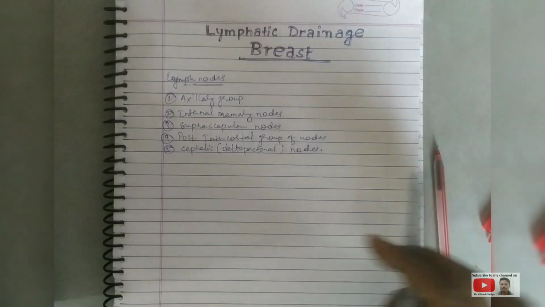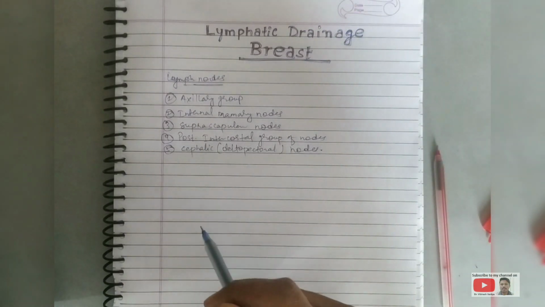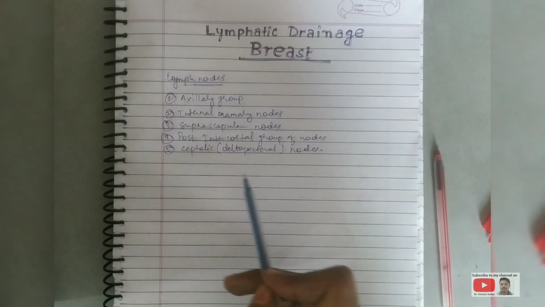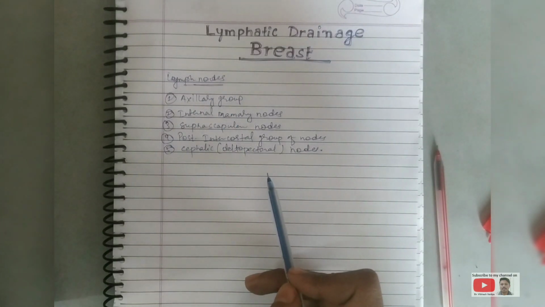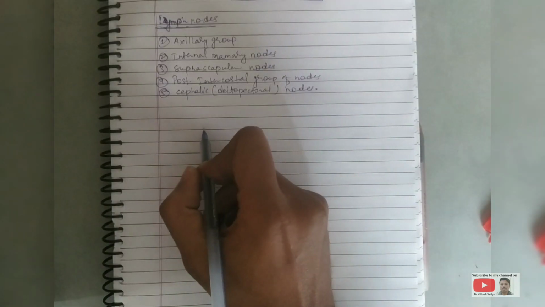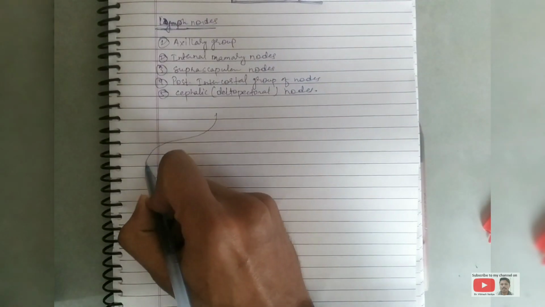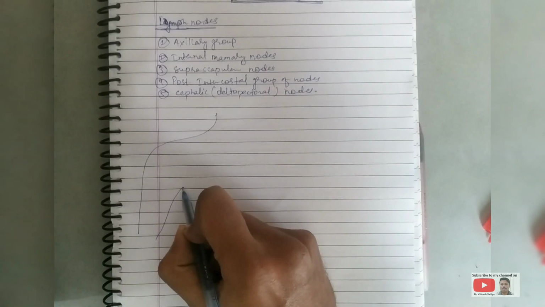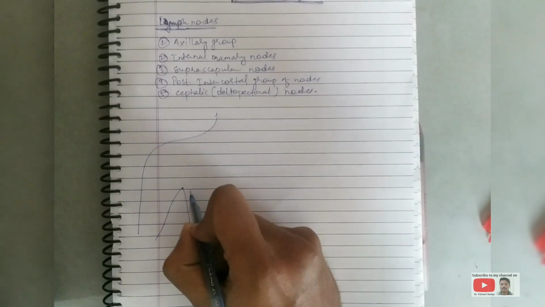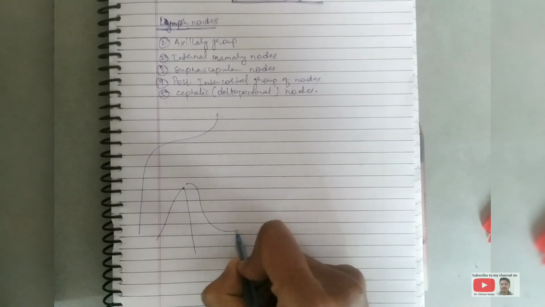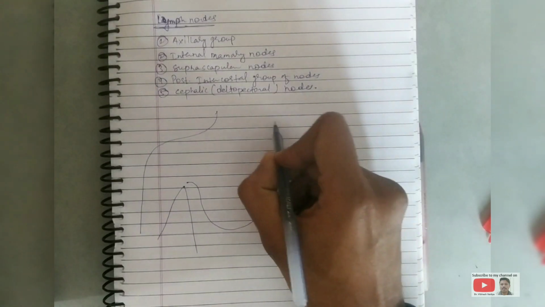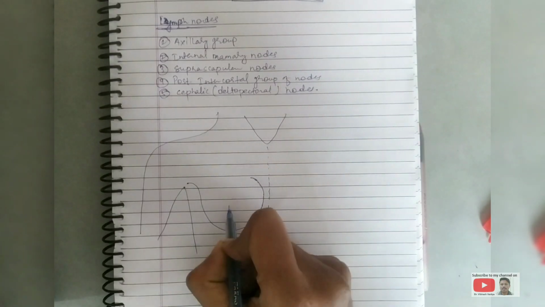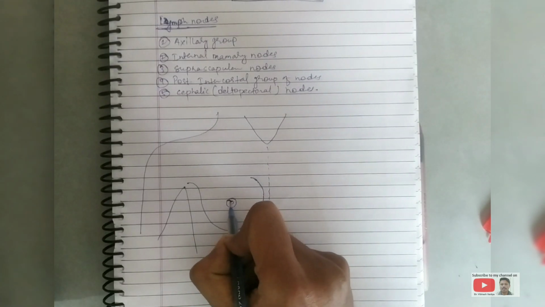Okay, so for better understanding, first we'll draw a diagram and then we'll understand where these nodes are situated in or around the breast. Here I am drawing a diagram of the breast region. So you can see here, this is the thoracic part, and here we have the mammary gland or breast. This is the midline, and this is the nipple or areolar part.